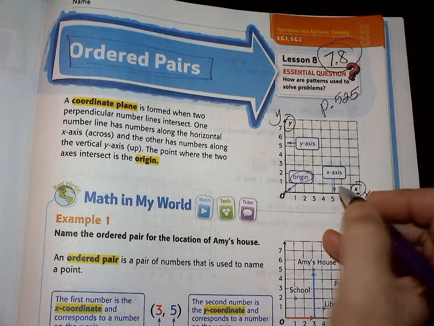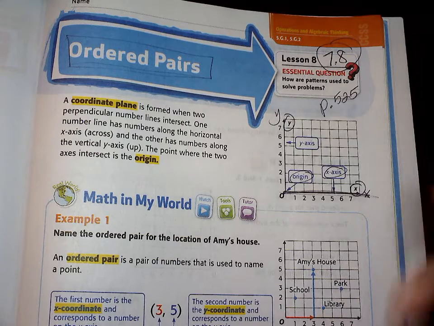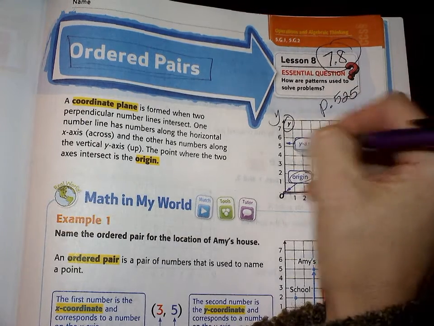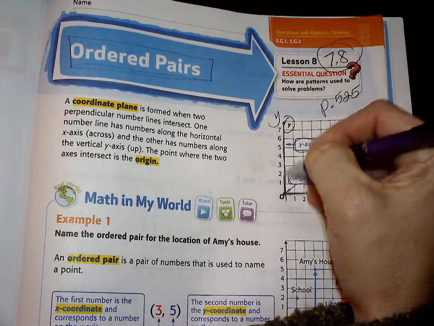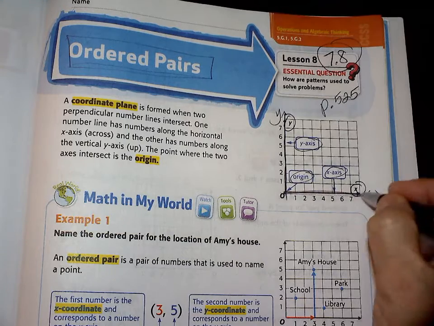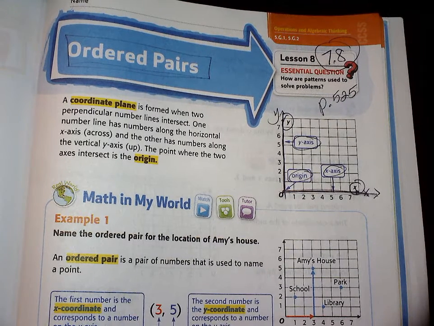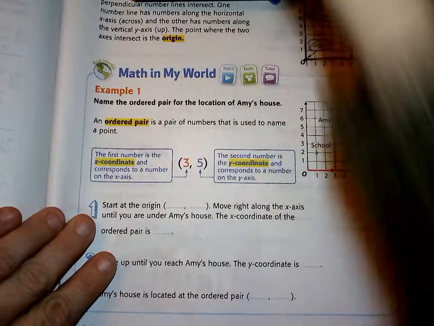The x-axis runs flat like the horizon, horizontal, and the y-axis runs up and down. These lines go on forever, that's why they have little arrows at the end of them. This is a coordinate plane, and we're going to be learning about ordered pairs in a coordinate plane. We've done them before, so this should be a little bit of a review.